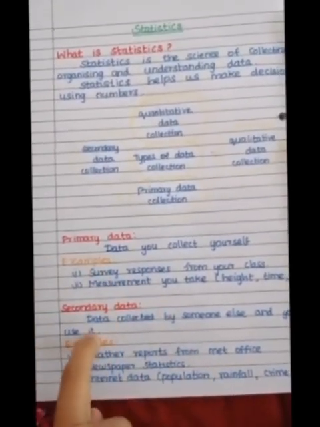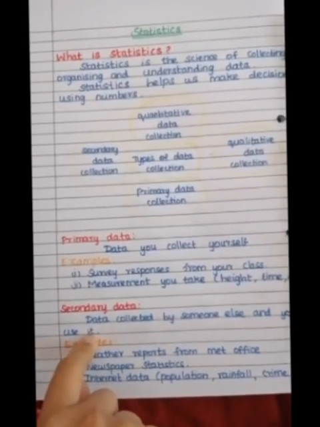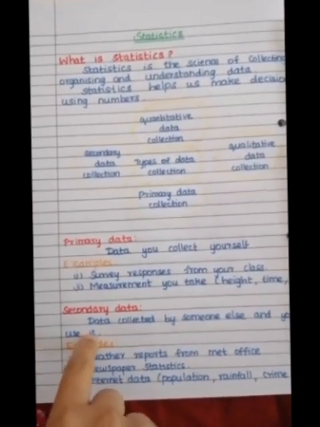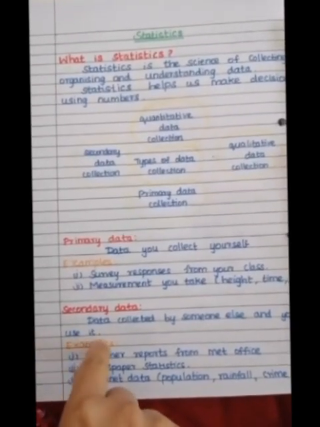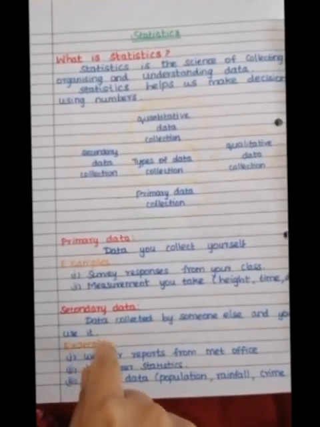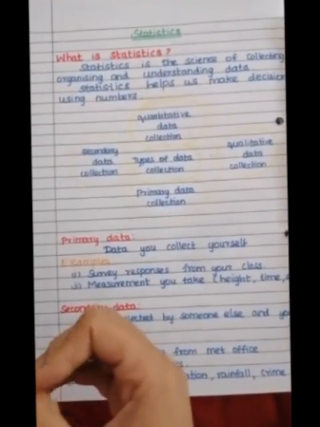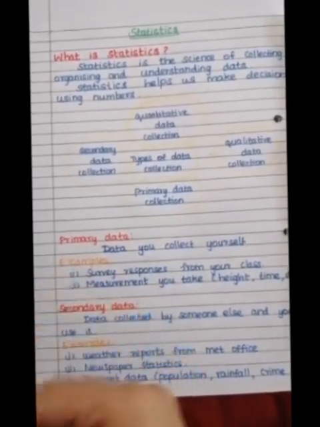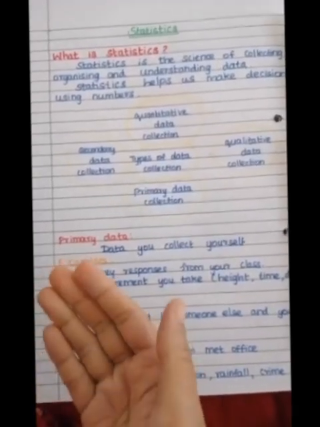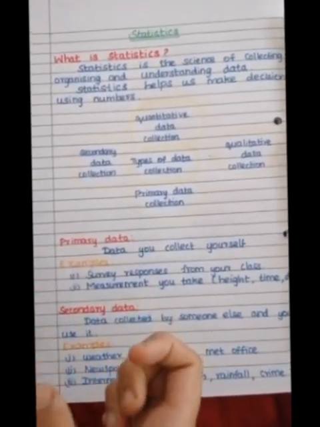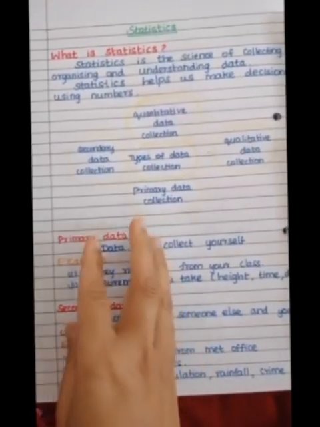Next, secondary data. What is meant by secondary data? The government releases information to news channels and newspapers, which publish it to society, taking the data from the government.